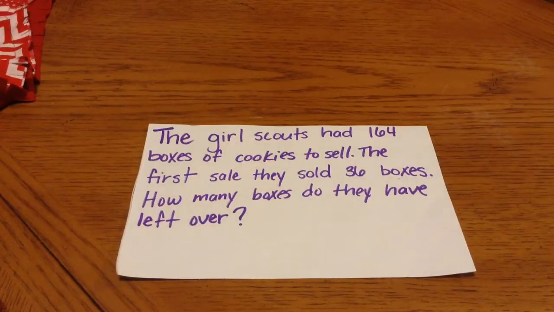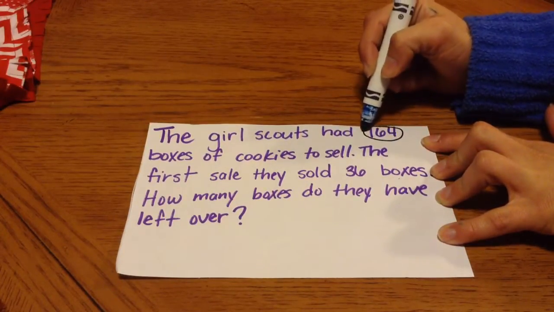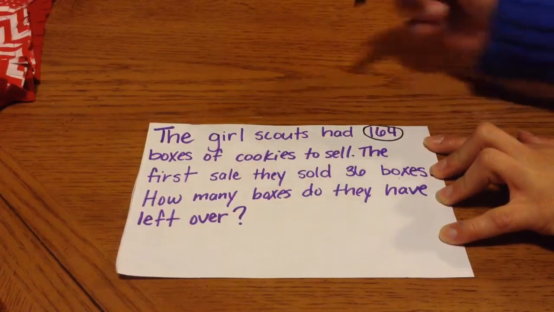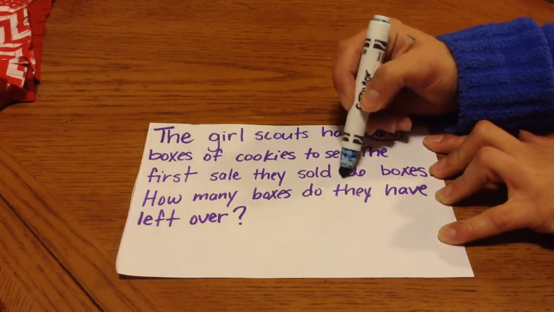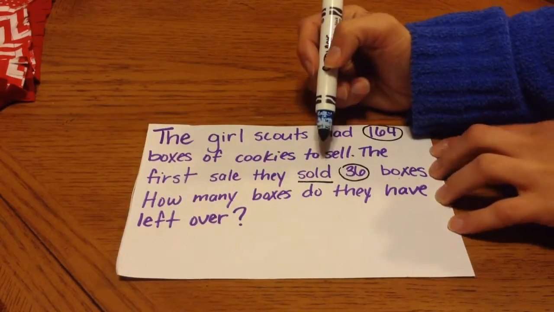So, the Girl Scouts had 164 boxes of cookies to sell. The first sale, they sold 36 boxes. How many boxes do they have left over? So, now that we have read our problem, we are going to circle key information. So 164 is what the Girl Scouts started with. And then 36 is how many they sold. And this is telling us that we're going to subtract.